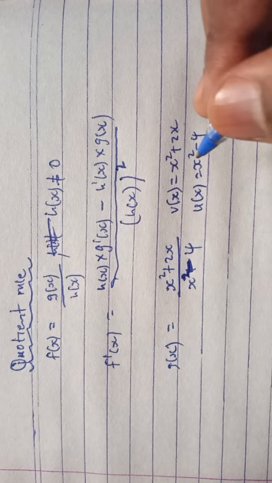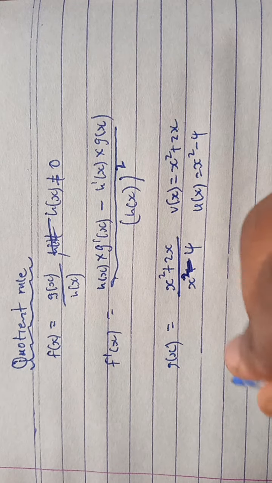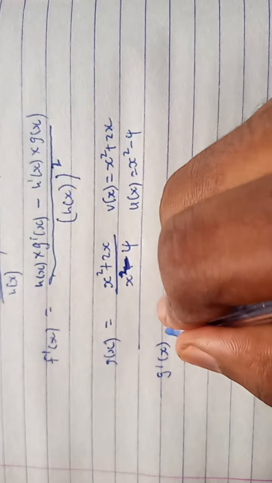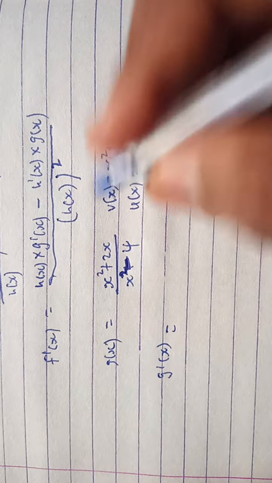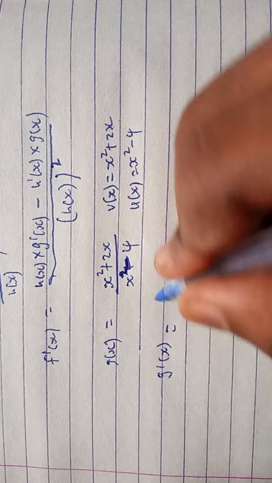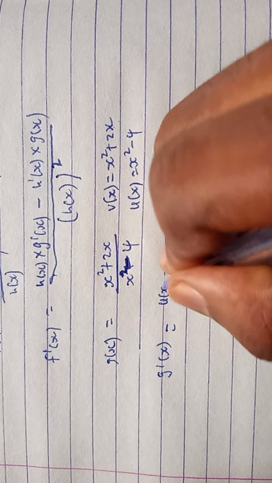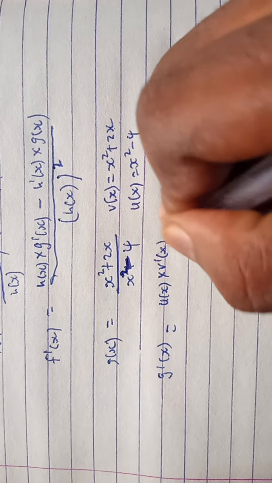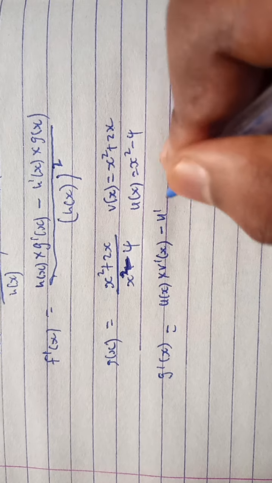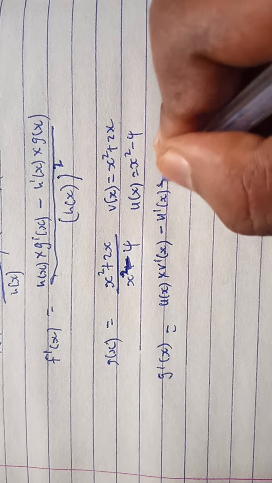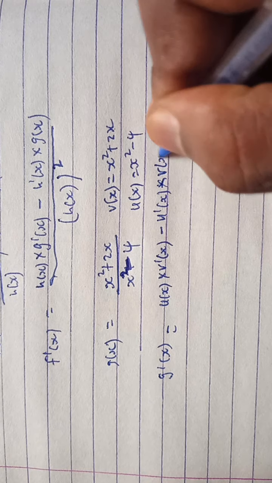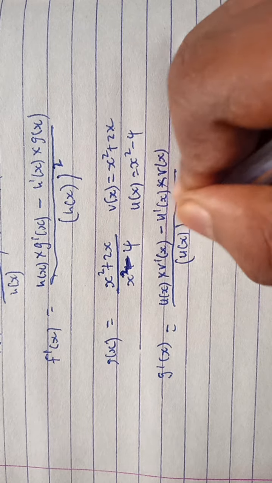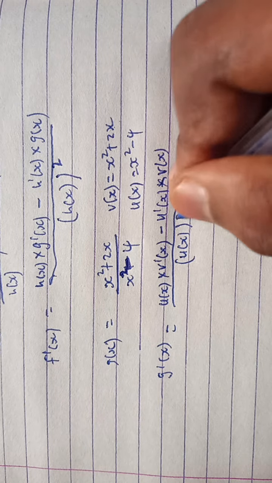Now we find their derivatives, because g prime of x will be equal to u of x multiplying by v prime of x minus u prime of x multiplying by v of x, all over u of x, that one squared. Have you seen that, guys? It will be this way.